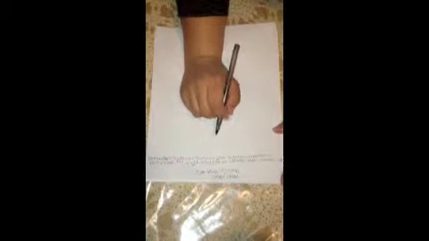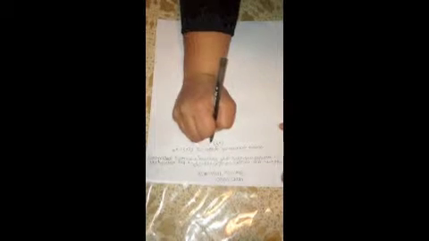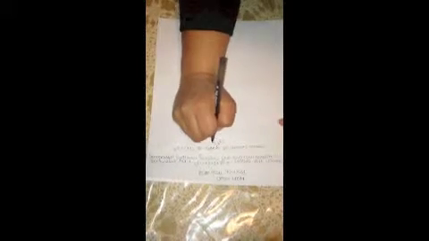First of all, we're going to find the parent function. The parent function of the graph is f of x equals x to the fifth.